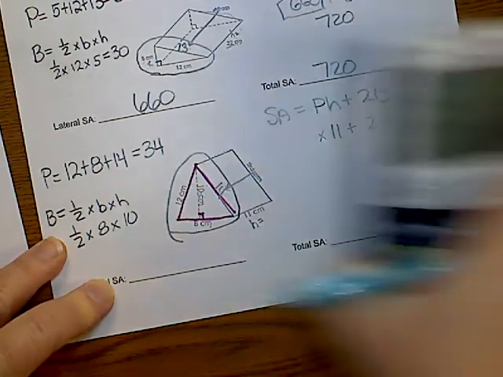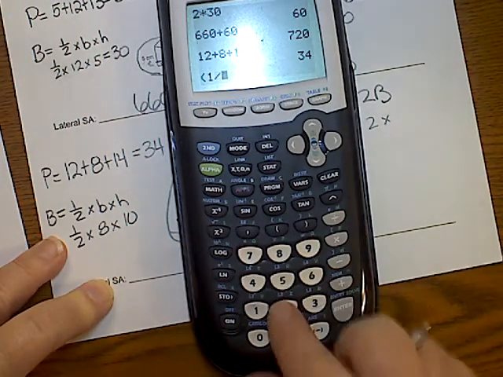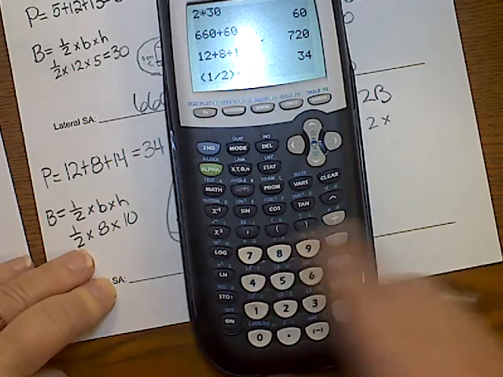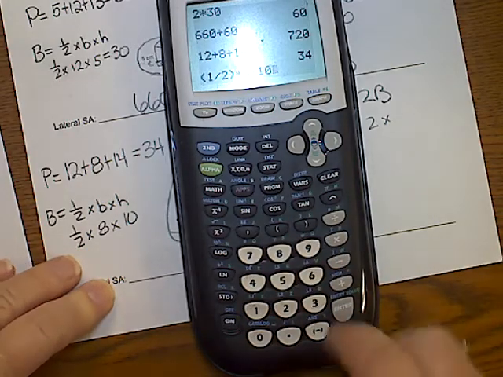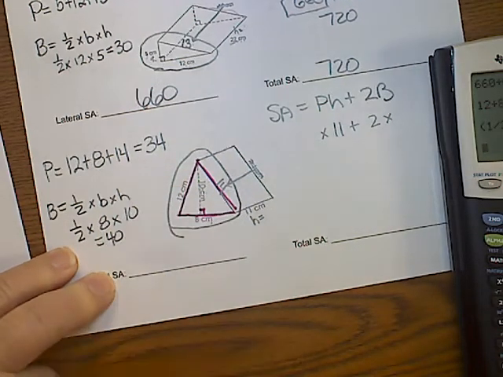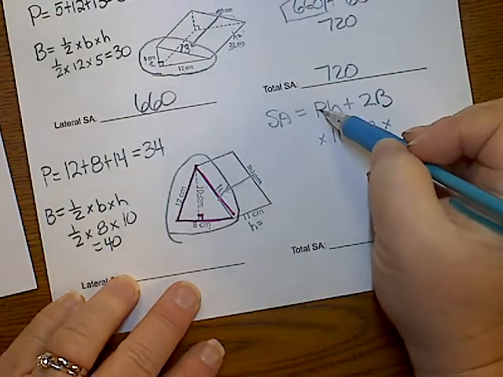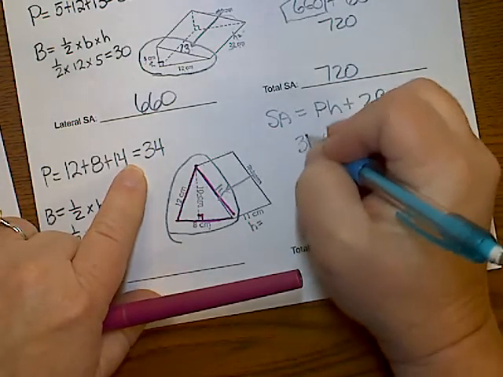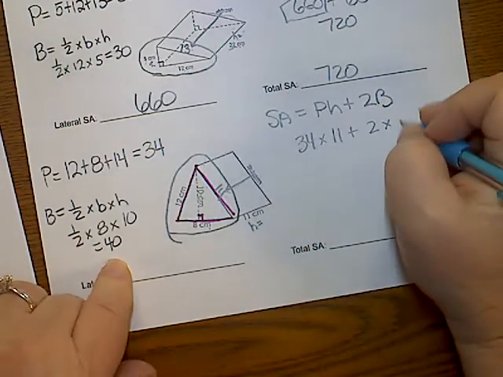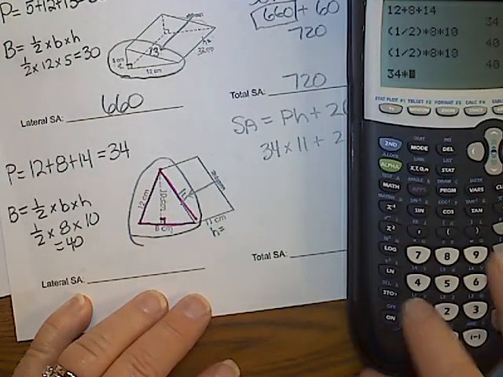And so now I'm going to do parentheses 1 divided by 2 parentheses times 8 times 10. And I get 40. I'm going to write that down because my teacher's going to be looking for that over there. And then I'm going to come over here, and my P is 34. And I'm going to fill in my big B, which is 40. And I get 34 times 11.